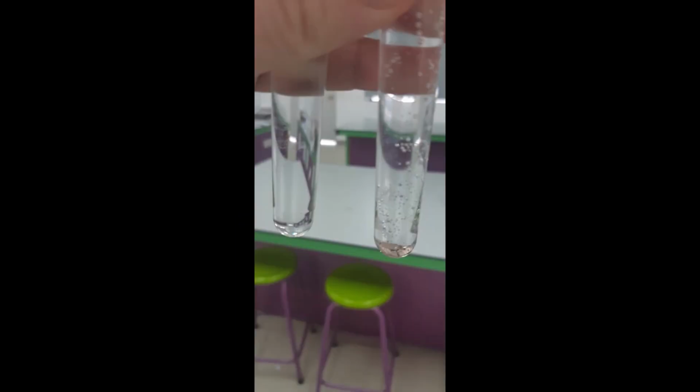And here we've got a photo that I took later after the reaction had completely finished. You can see that in both tubes the zinc has completely disappeared. It's reacted with the acid, whereas in the one with the copper, the copper is still there to show it is unchanged at the end of a reaction.